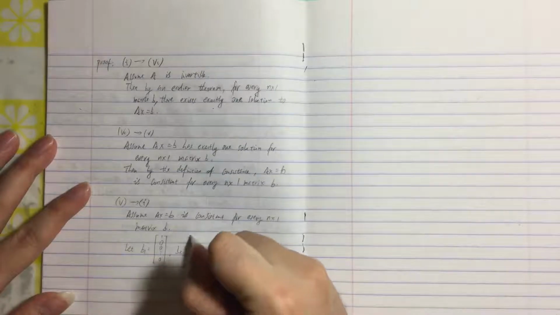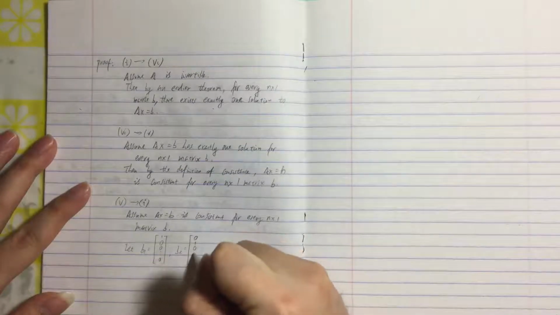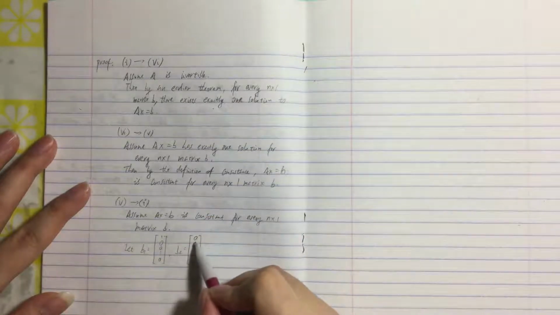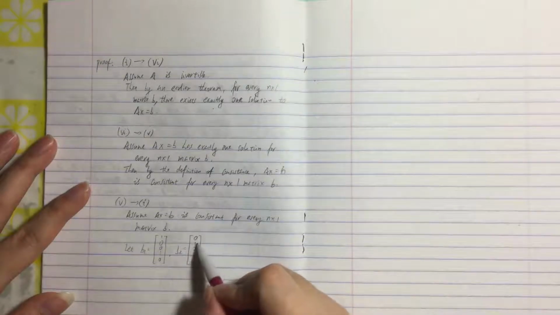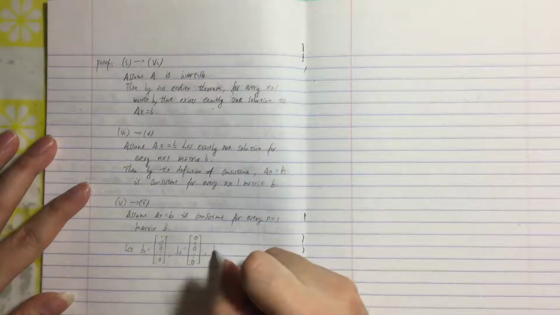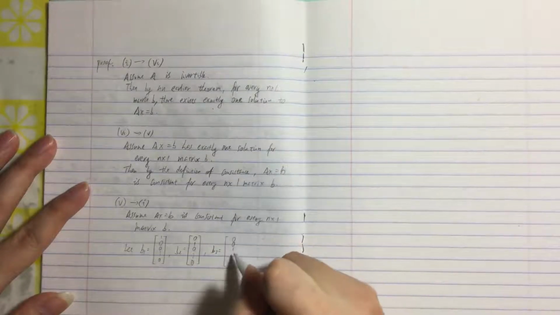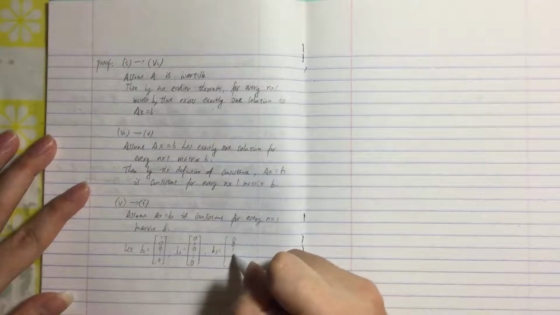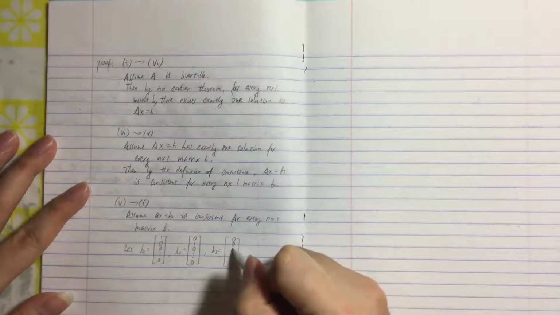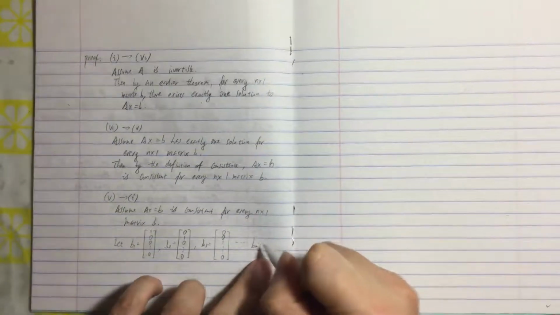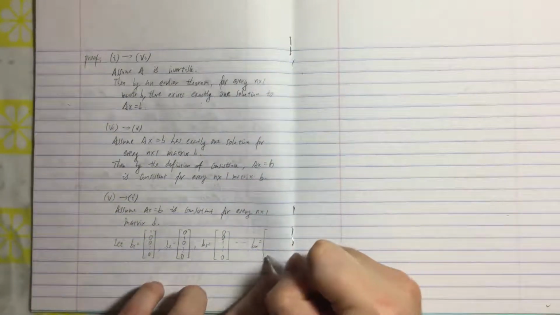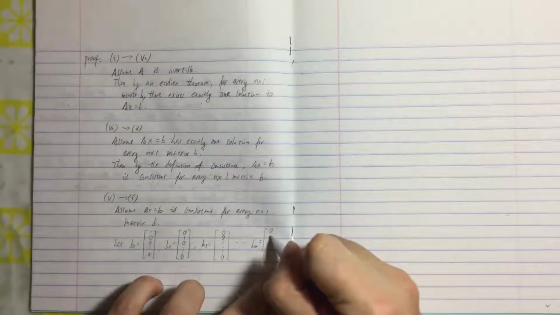Let B2 be the column vector 0, 1, 0, 0, and so on. B2 has 1 in the second place, the rest are zeros. Let B3 be the column vector 0, 0, 1, the rest are zeros. B3 has 1 in the third place. And let Bn be the column vector that has 1 in the nth place, the rest are zeros.